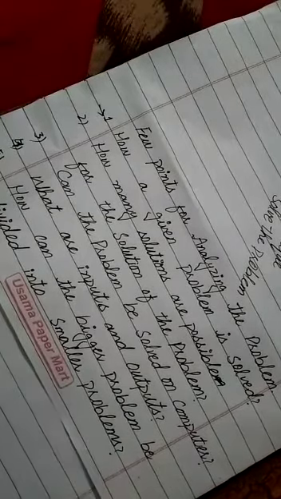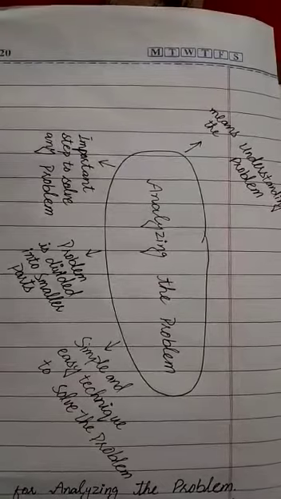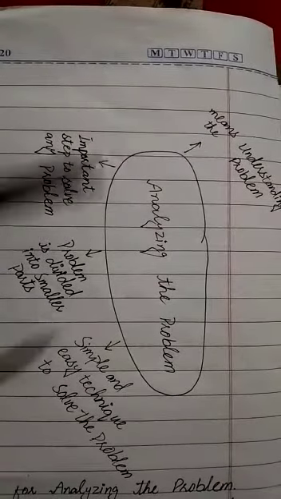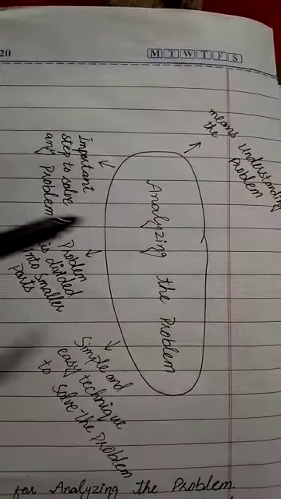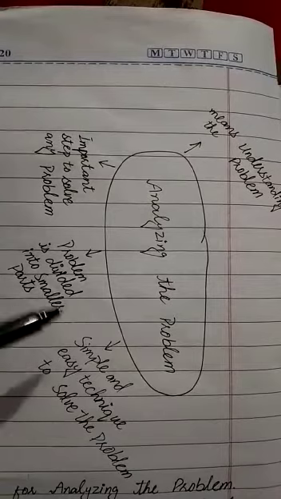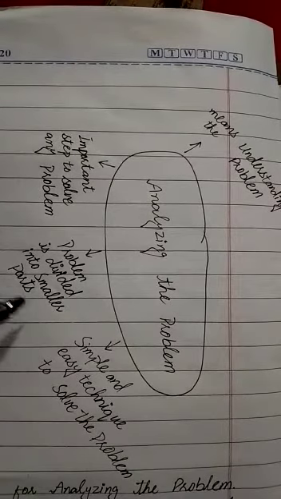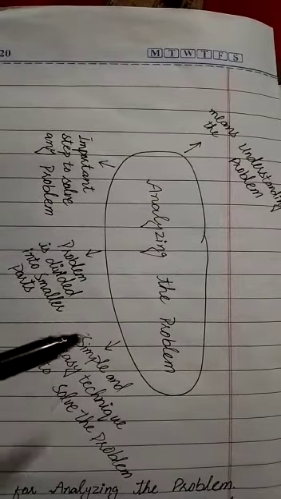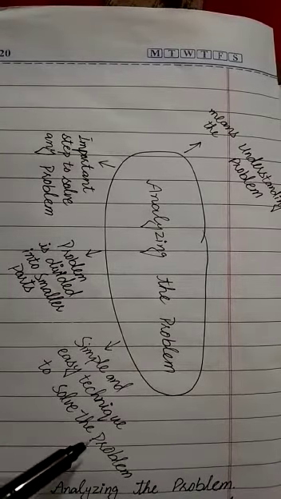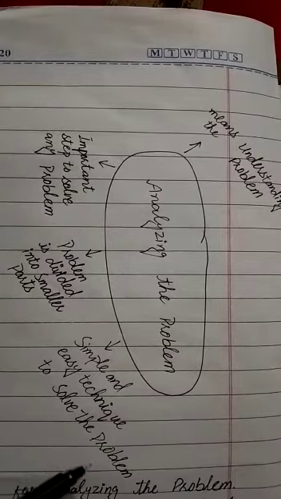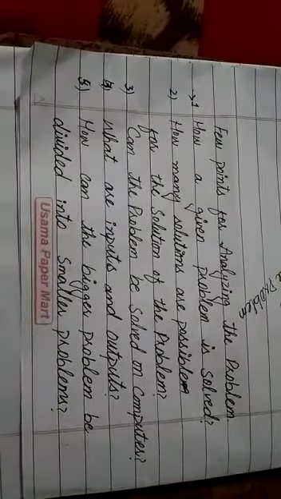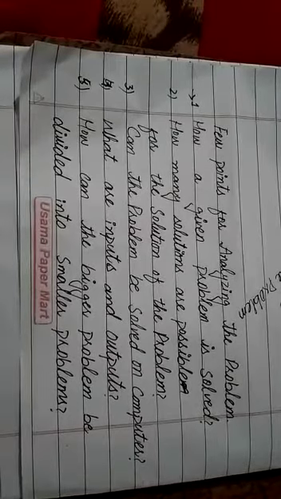Okay students, today we have discussed analyzing the problem. Analyzing means understanding the problem, and that is a very important step to solve any problem. The problem is divided into smaller parts in analyzing the problem for the best solution. It is a simple and easy technique to solve the problem, and few points are used for analyzing the problem.